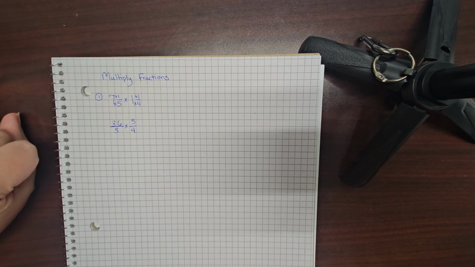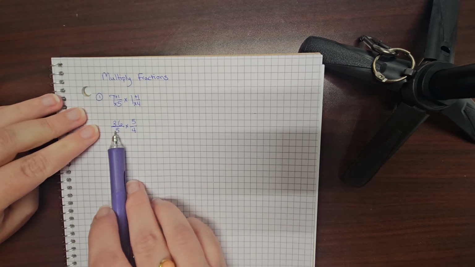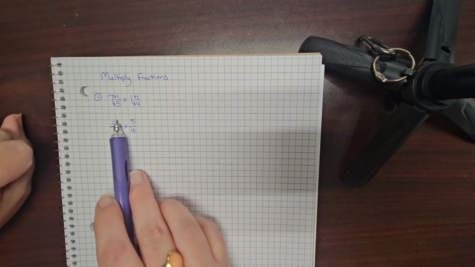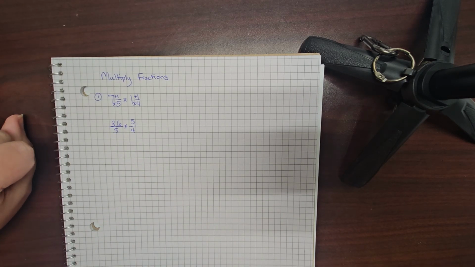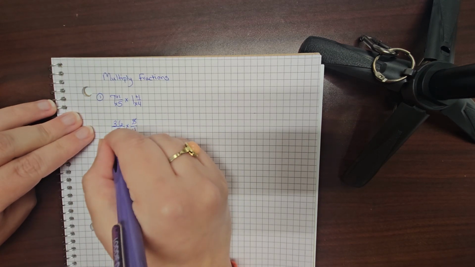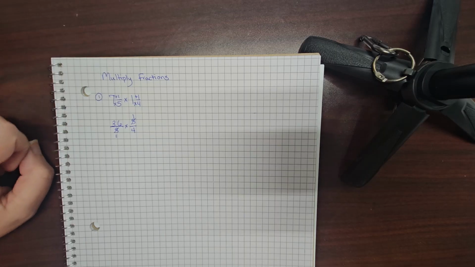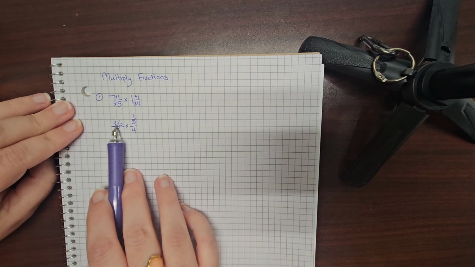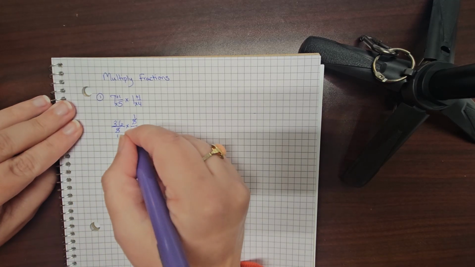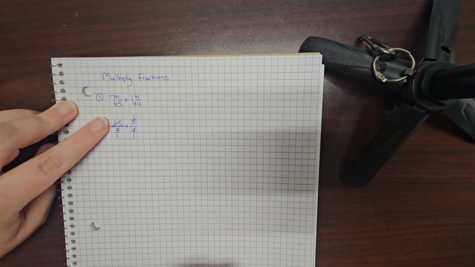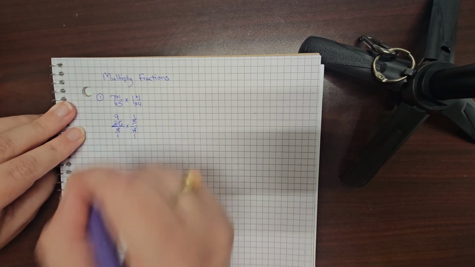Now we can simplify before we multiply, meaning that if you have the same number diagonal from itself, or if you have the same number in the numerator and denominator spot, then you can simplify that down all the way to 1. So that becomes 1 and that becomes 1. Now I know my 4's multiples, and I know that 36 is one of them. So I know I can divide both of these by 4. 4 divided by 4 is 1, and 36 divided by 4 is 9.